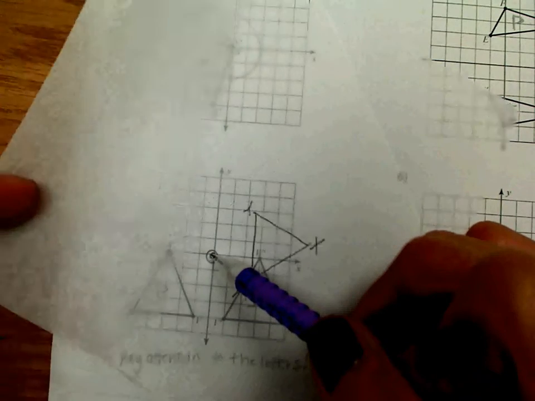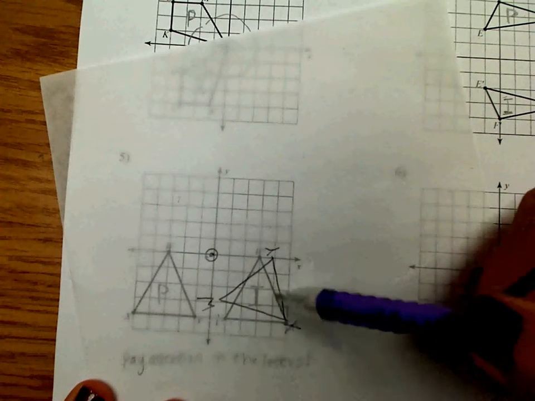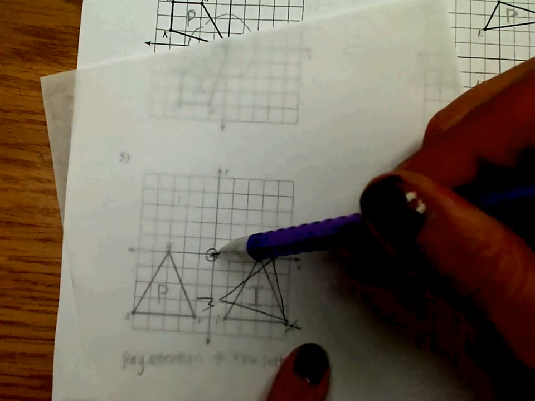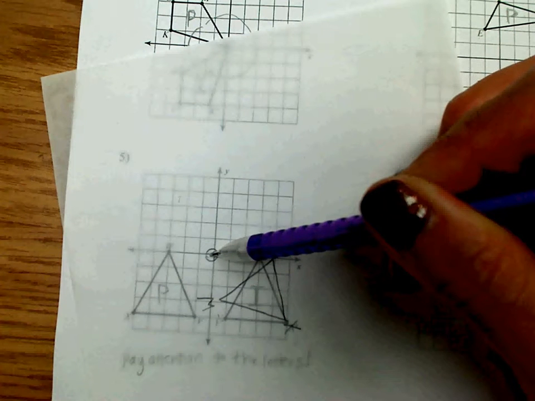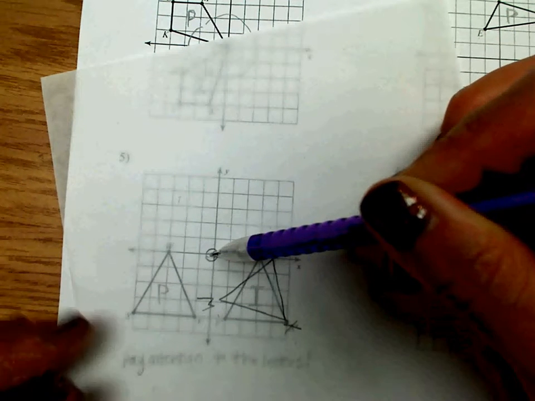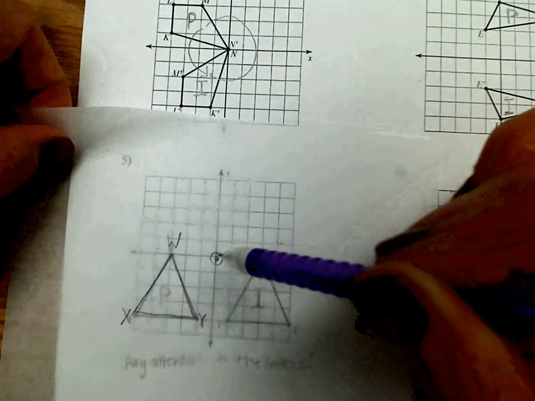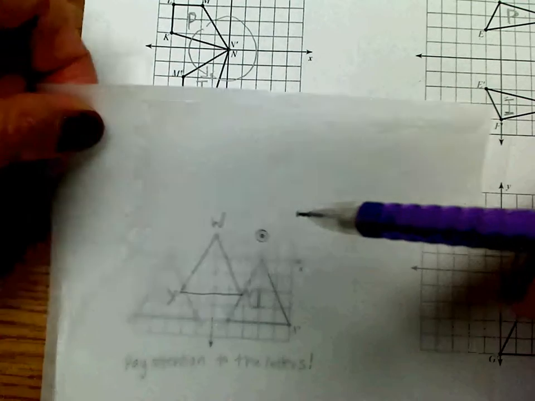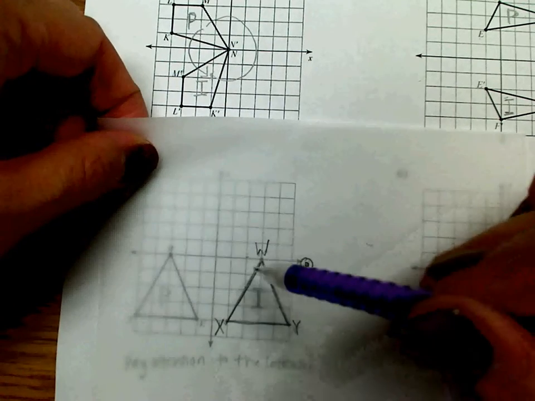Man, it doesn't match up. It doesn't match up at all. Maybe these points match up, X and X prime, but Y and W, they don't match up with their Y prime and W prime. So no matter what I do, the rotation is actually not going to work. The translation didn't work. It's definitely not a dilation because they're exactly the same shape and size. So it must be reflection.